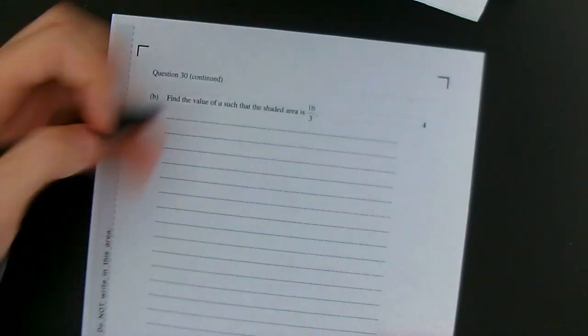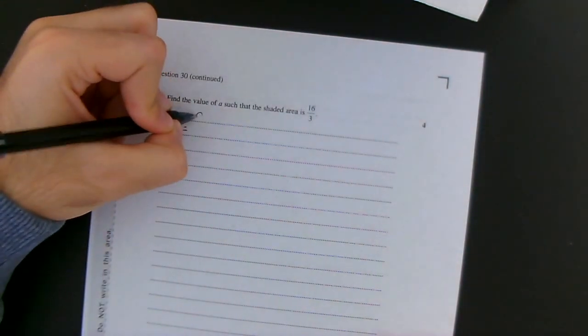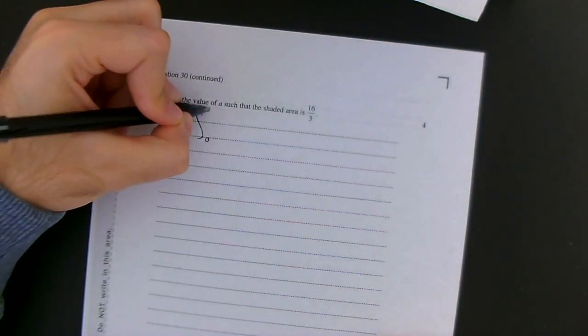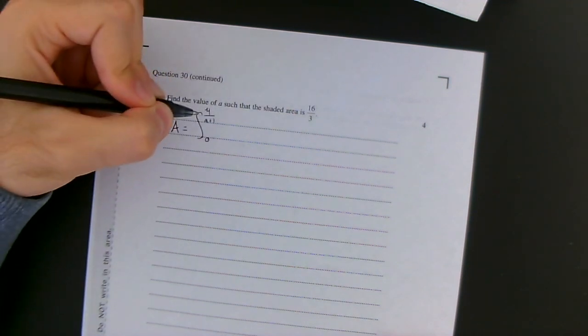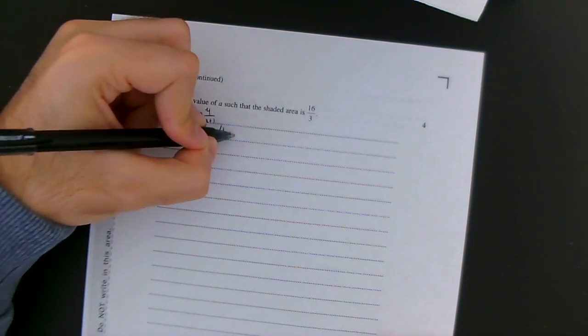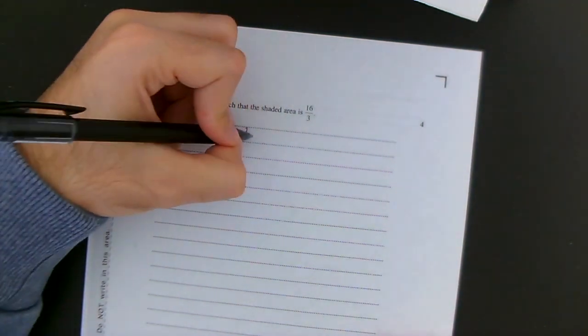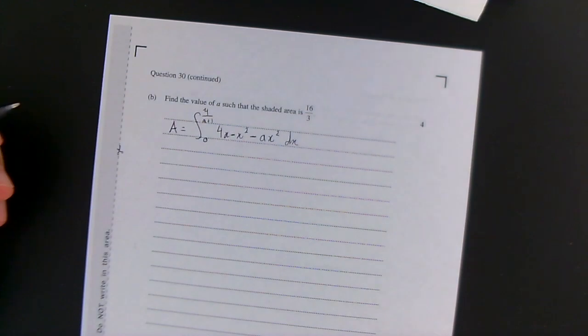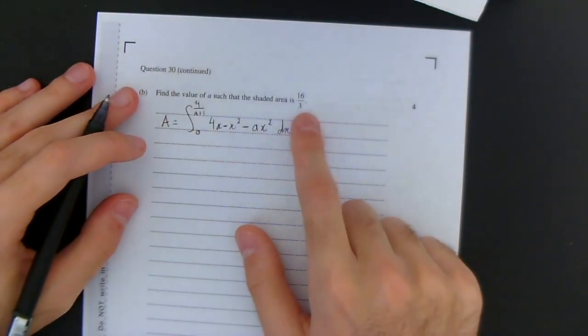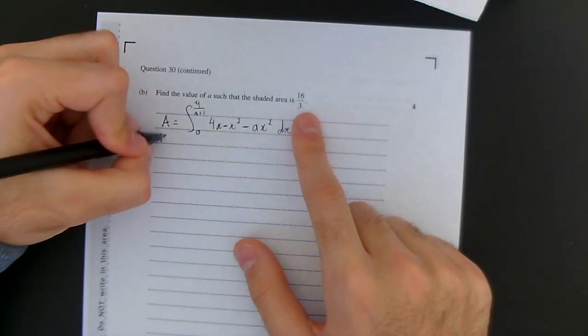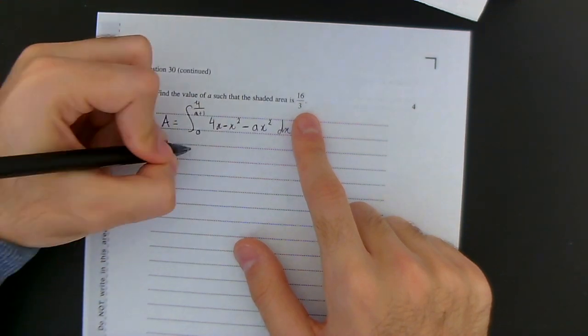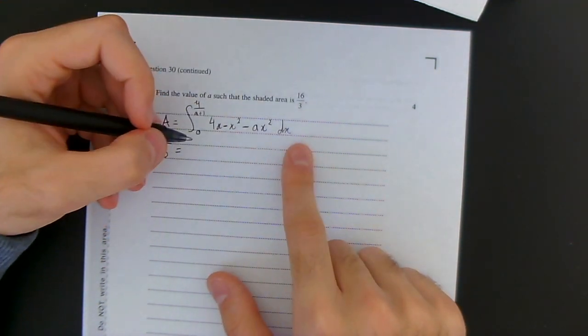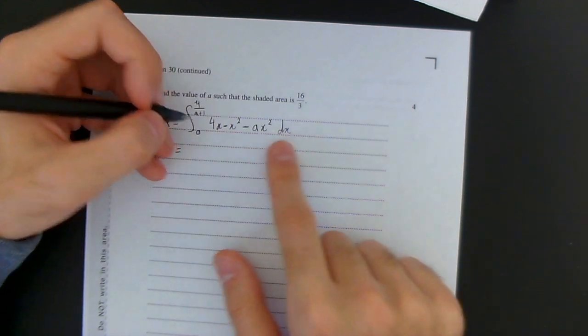So we say the area is equal to the integral from 0 to 4 on a plus 1 of our top graph, 4x minus x squared, minus the bottom graph, which is ax squared. Okay? But we know our area is equal to 16 on 3, so let's plug that in. And let's now integrate. Let's just collect like terms.